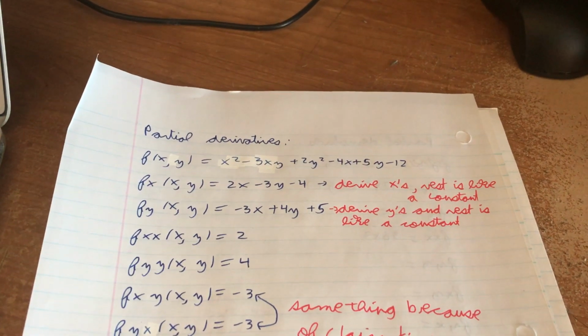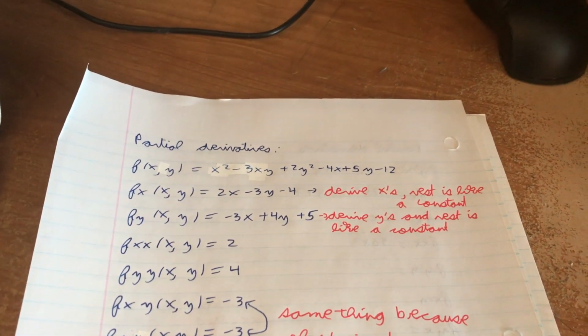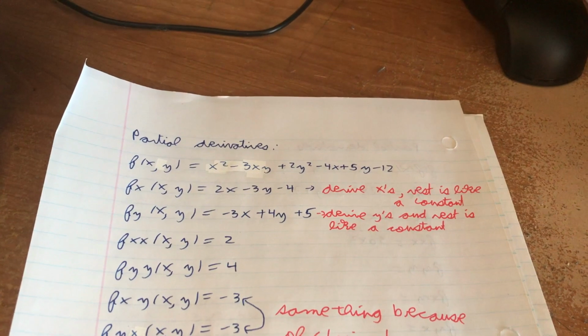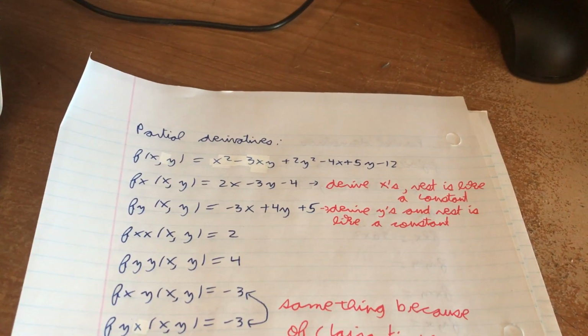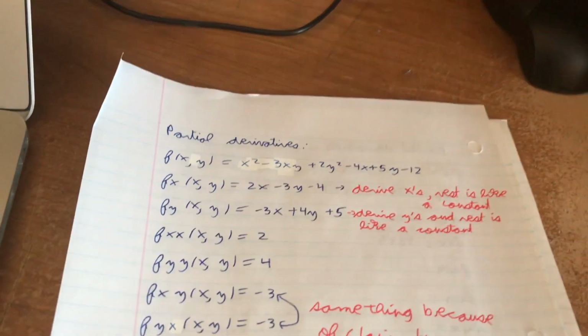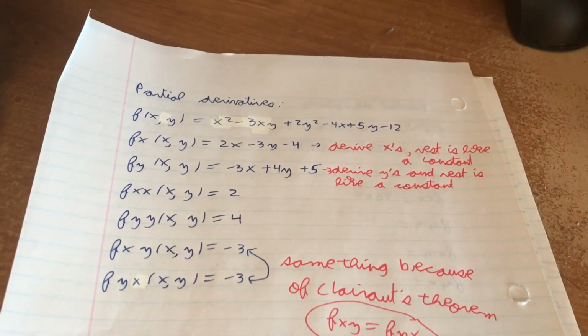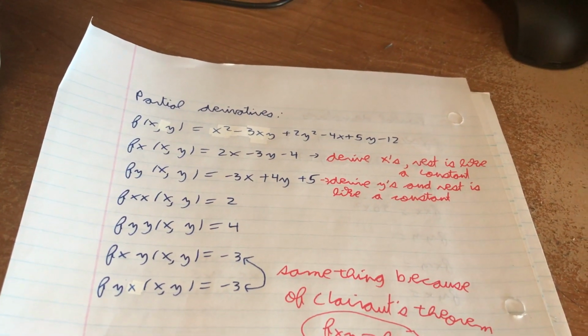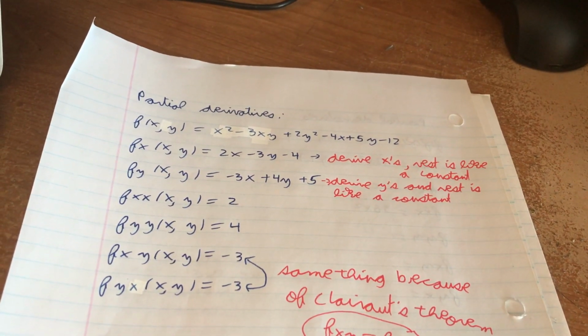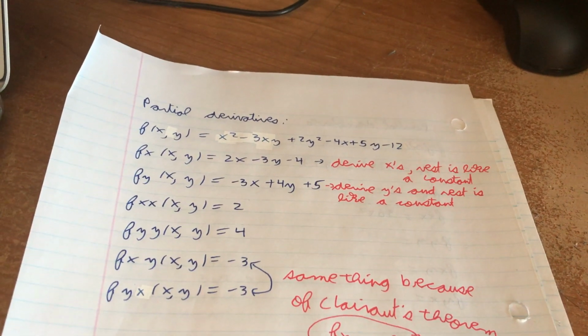Let's say I had this function f, that's a function of x and y, and it's equal to x squared minus 3xy plus 2y squared minus 4x plus 5y minus 12. The first part of the work is the partial derivative with respect to x. I'm going to differentiate all the elements of f that have an x, and the rest are going to be constants.